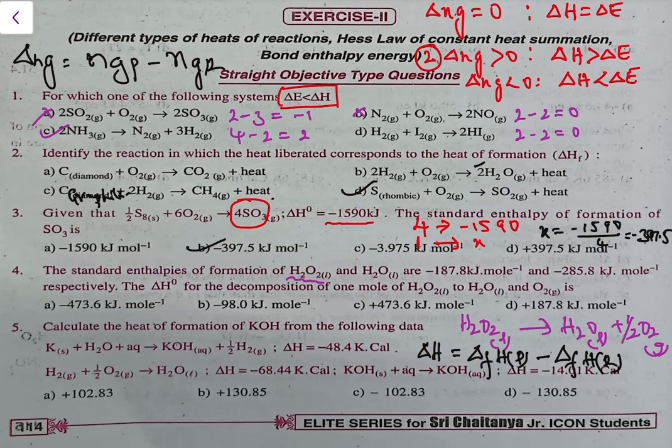The enthalpy of H2O is given in the question, that is minus 285.8 kilojoules. I'll substitute in this.